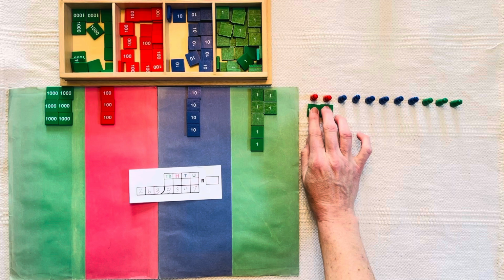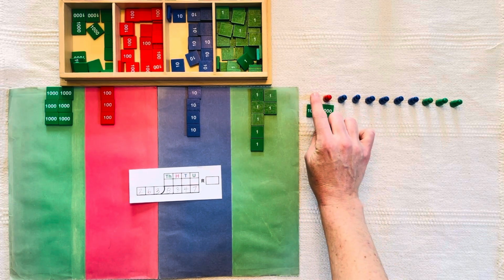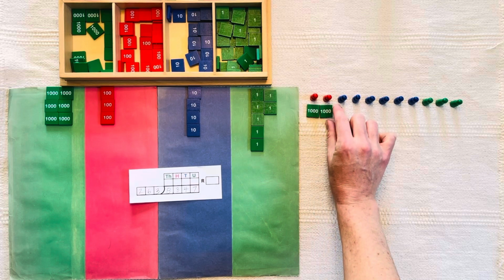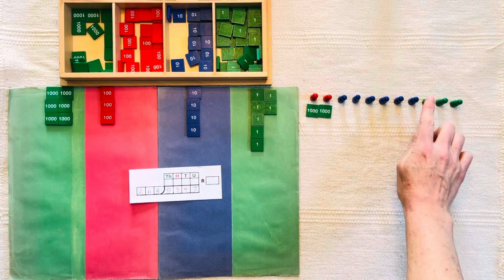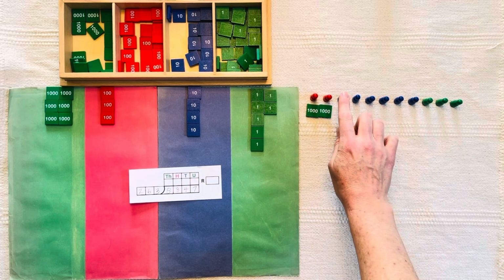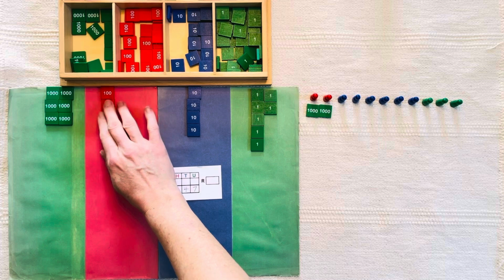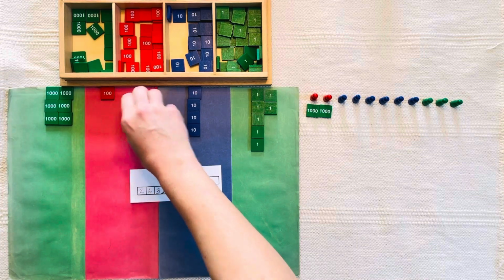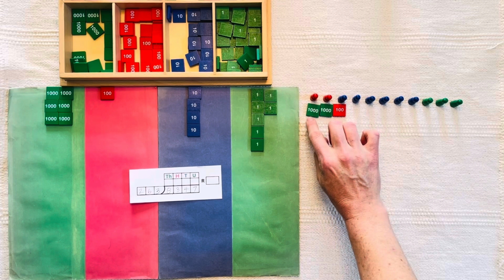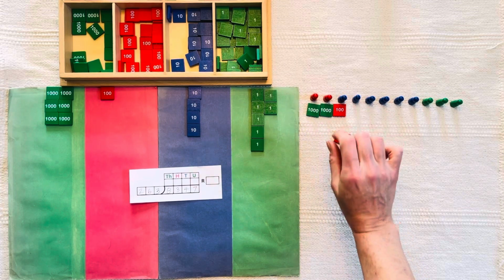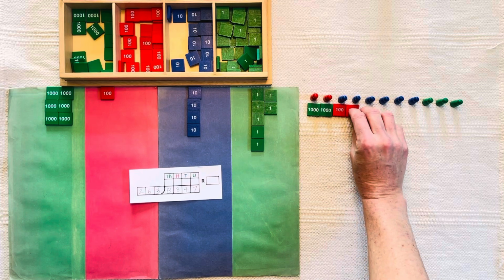And because these skittles represent 100, each unit would be receiving 10. So we need to make sure every unit, whether it's represented by a 10 skittle or 100, is receiving the same amount. I'm going to continue by giving each 10 100, because there are 10 units represented by the 10 skittle, and each one is receiving 10.